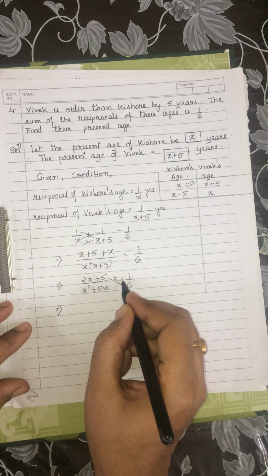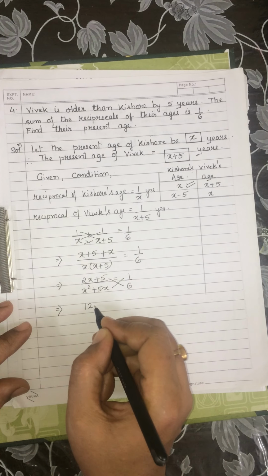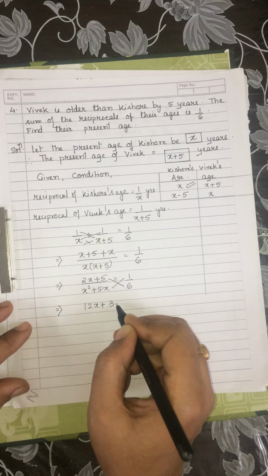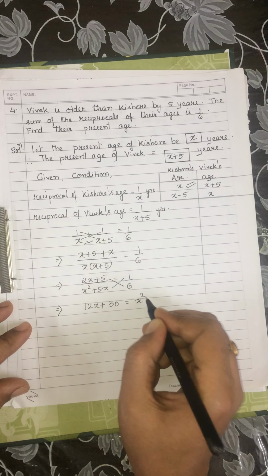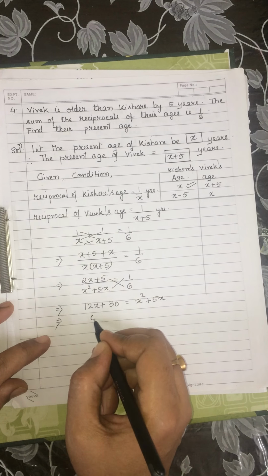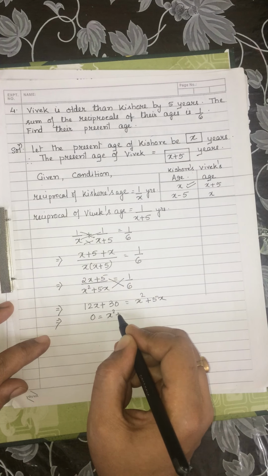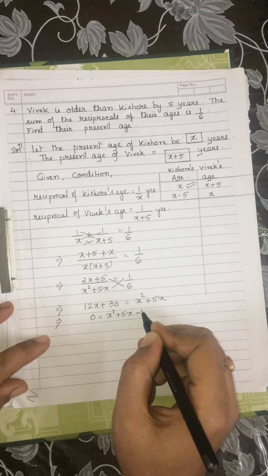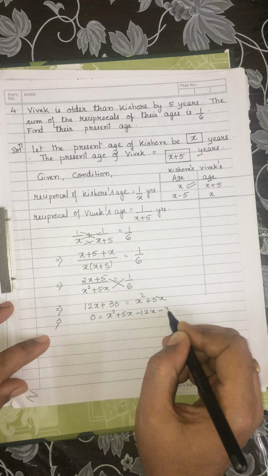So cross multiply again, children. 6 times 2x plus 5 gives 12x plus 30 is equal to x square plus 5x. That gives us x square plus 5x minus 12x minus 30.